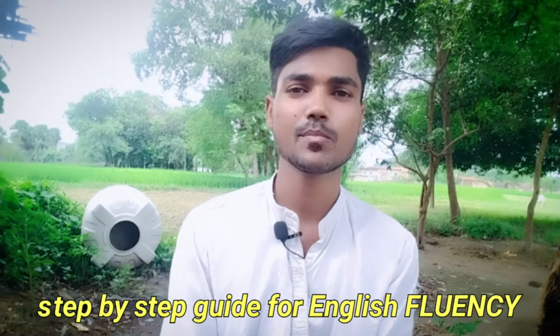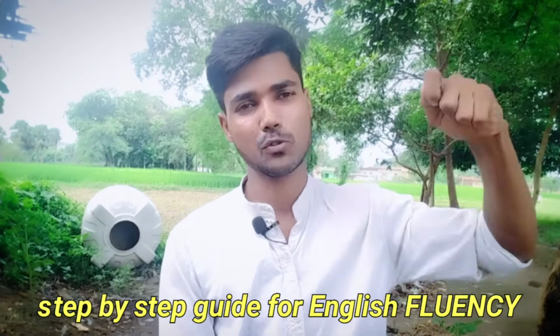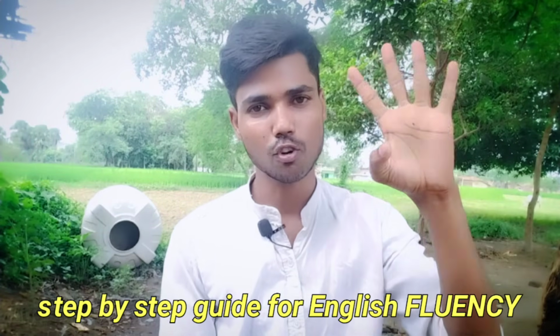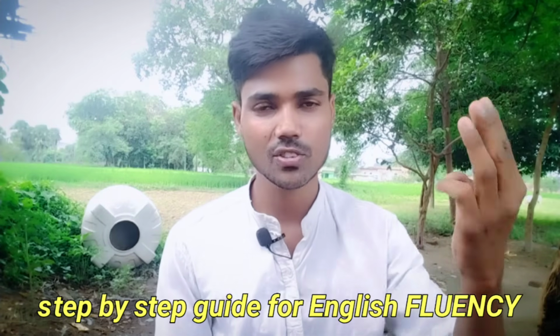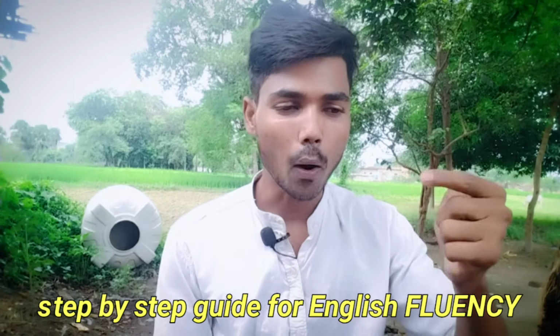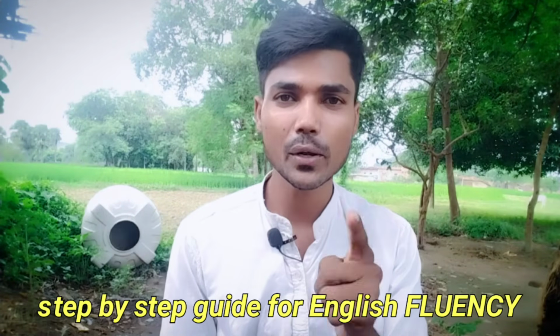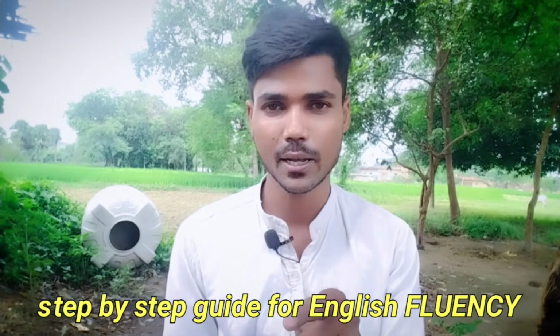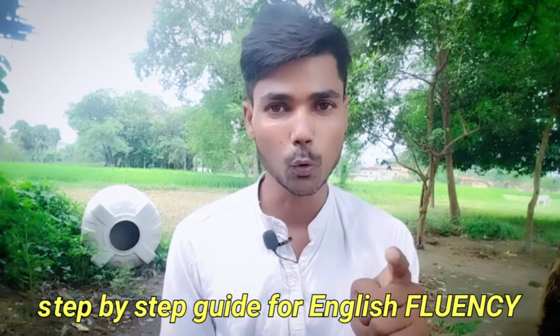Let's imagine a huge tree. Becoming a fluent speaker is like a huge tree. There are four parts of a tree: the roots, the trunk, the branches and the fruits. If you want to grow your plant, you need to take care of your plant every single day. The first thing that you have to take care of is the root.